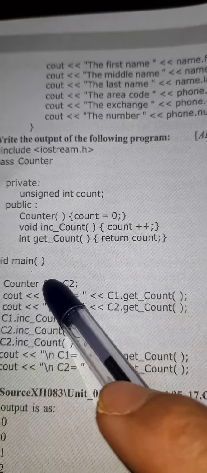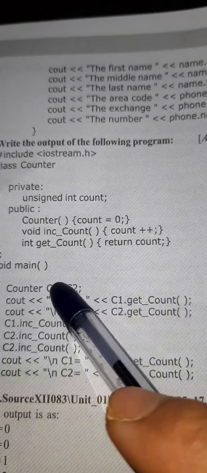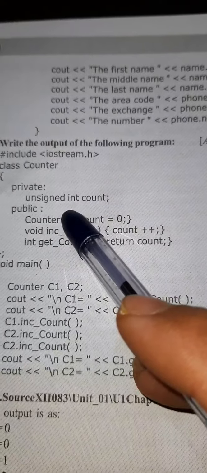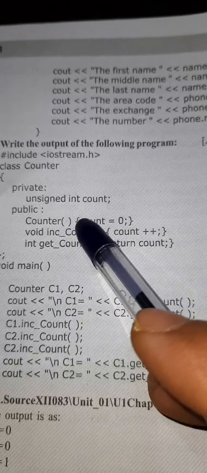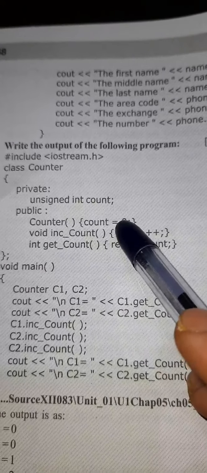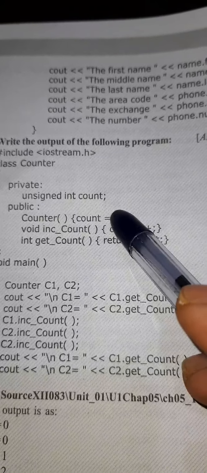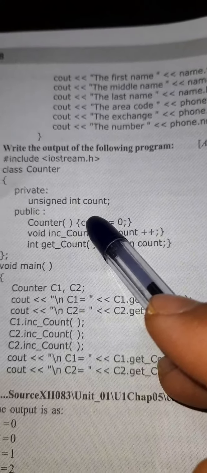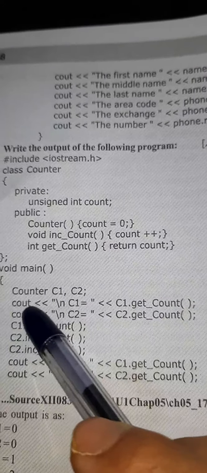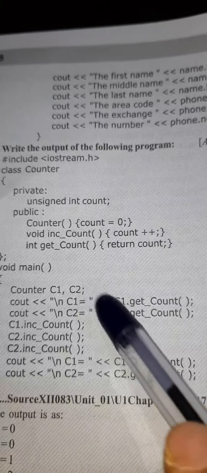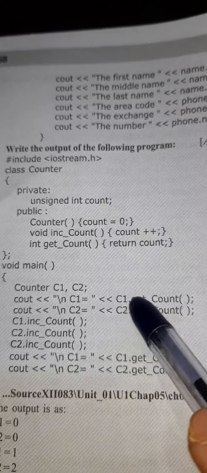So when this object c1 gets declared, the default constructor will be called, and it will execute this function body, and then assign the value 0 to the variable count. Then cout c1 equals to, so here you have the calling function.